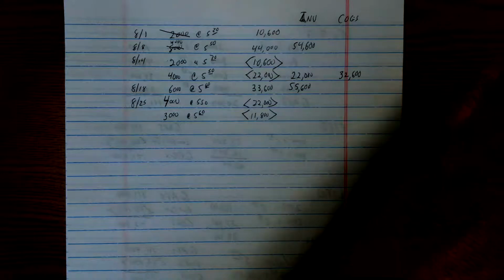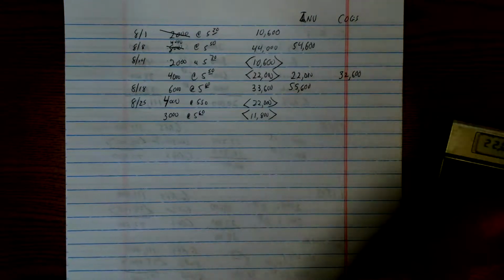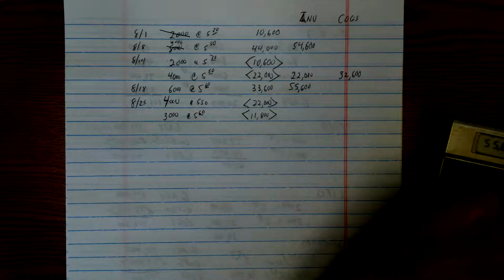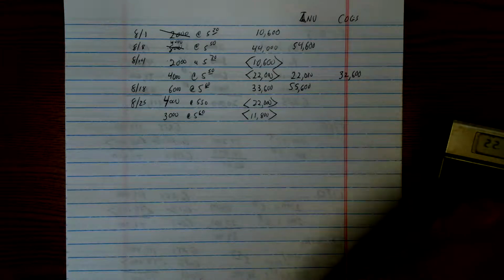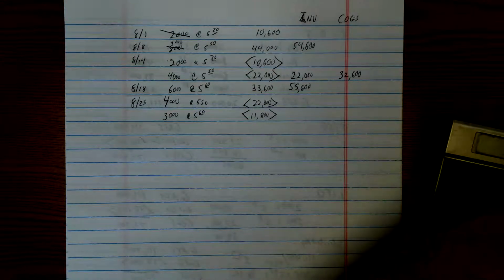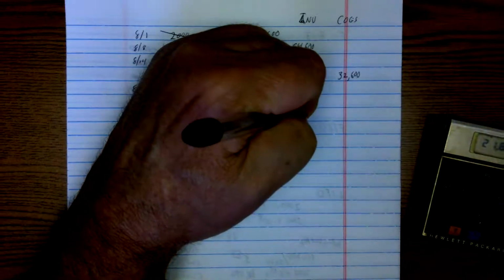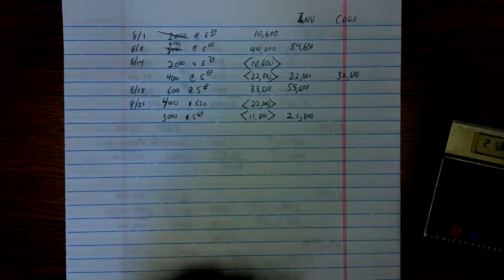All right, so our inventory now will be the 55,600 minus the 22,000 minus the 16,800. So that's going to give us an inventory value of 16,800.